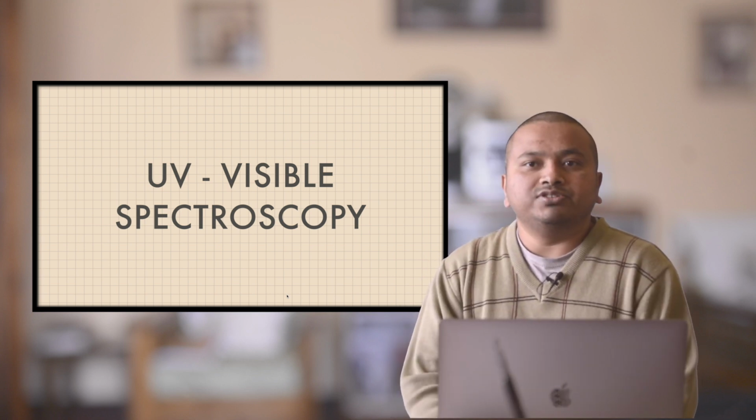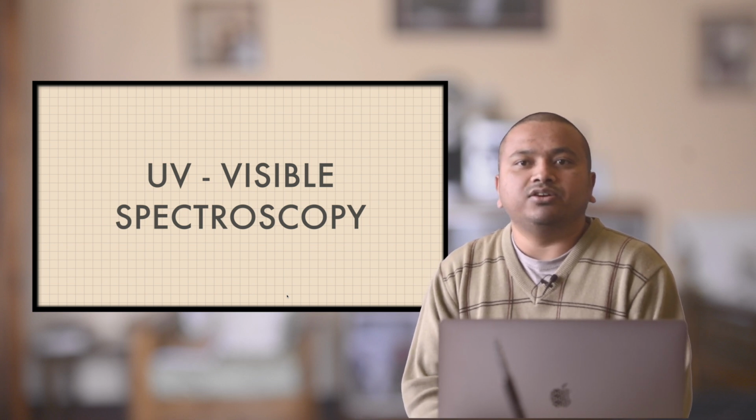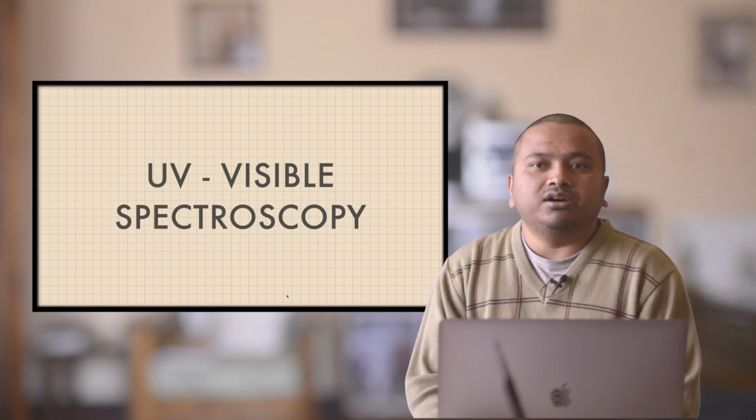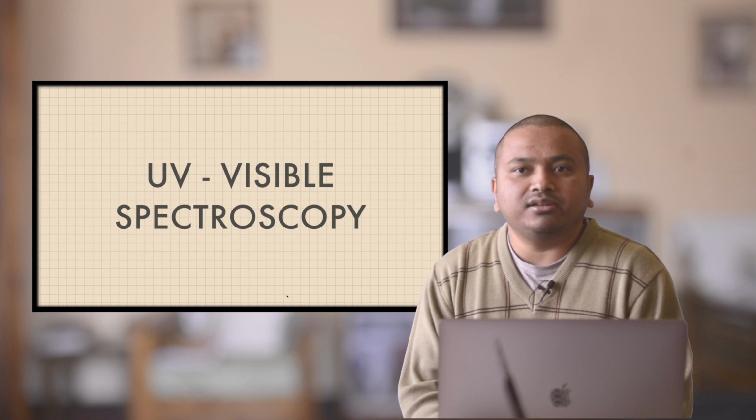So that's all for today. In the next session, we will discuss the applications of UV visible spectroscopy and also how to use Woodward rules to predict the lambda max of a given molecule.